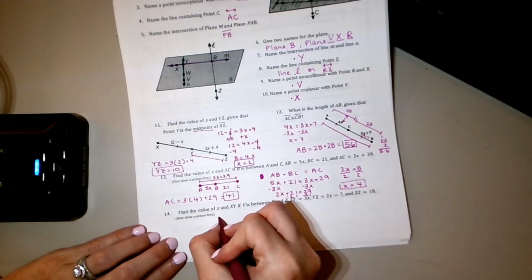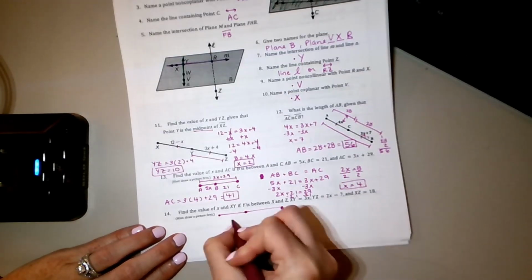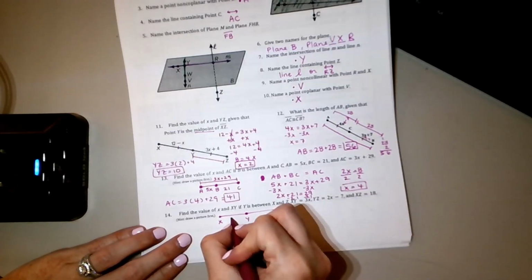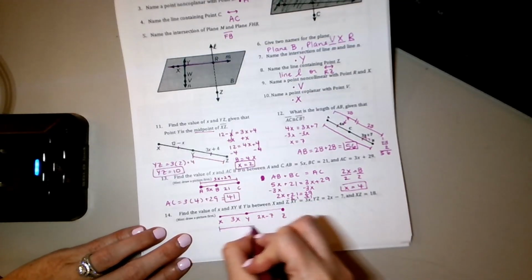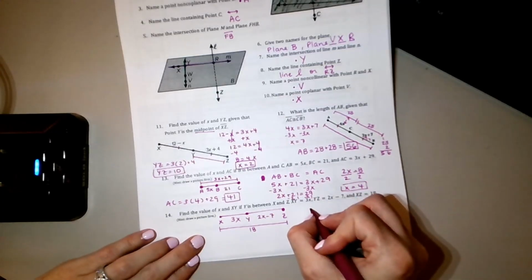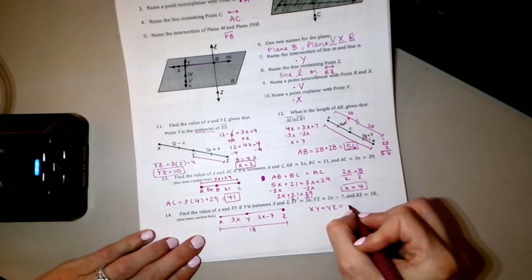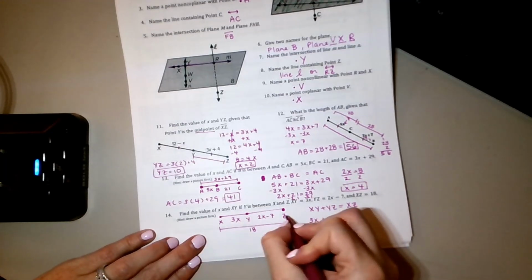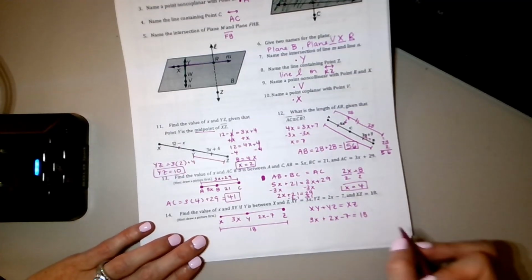You also need to draw a picture. So we've got that y is between x and z. xy is 3x. yz is 2x minus 7. And xz, the whole thing, is 18. When I set up my segment addition, I'll have xy plus yz equals the whole thing, xz. xy is 3x. yz is 2x minus 7. And xz, the whole thing, is 18.